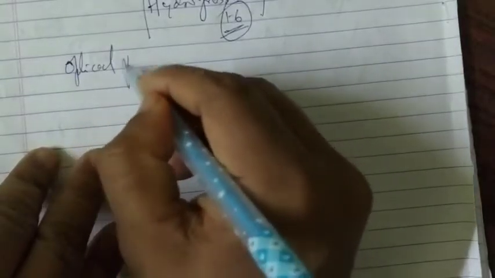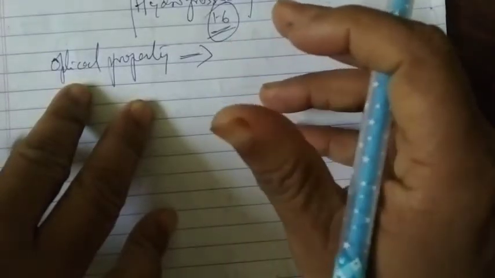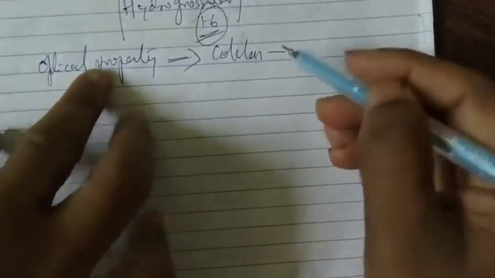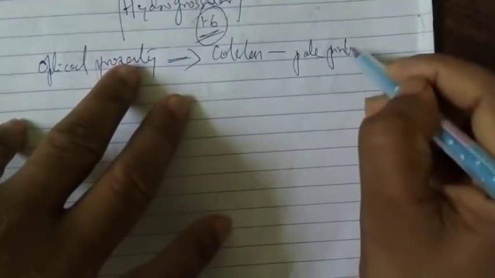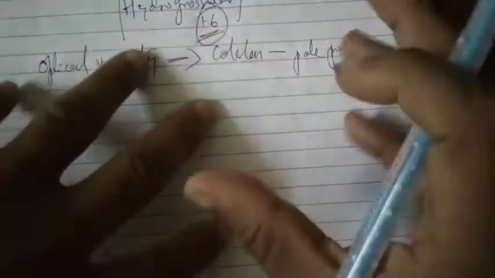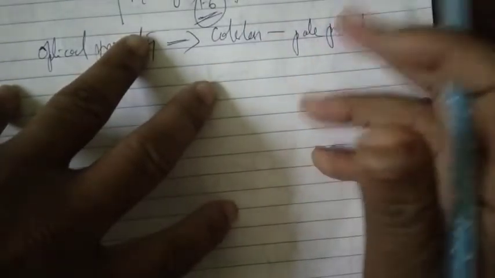And if you see the optical properties of these garnets, usually they are found colorless to pale pinkish. There is not much color, very little color, sometimes colorless to pale pinkish, and dark also.